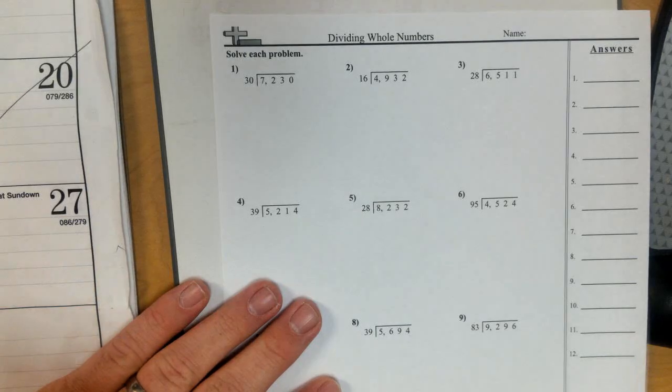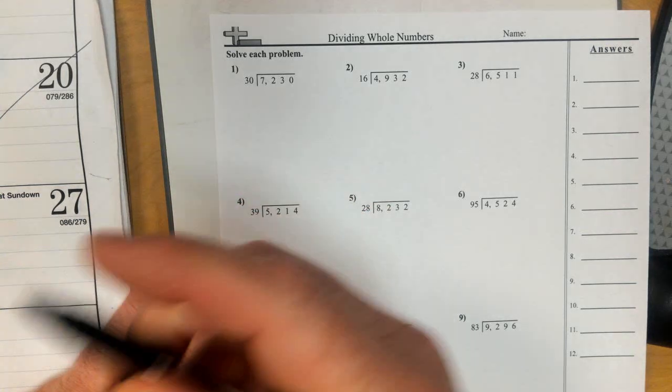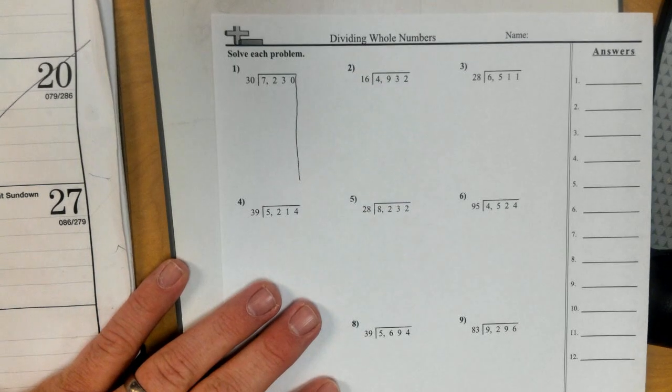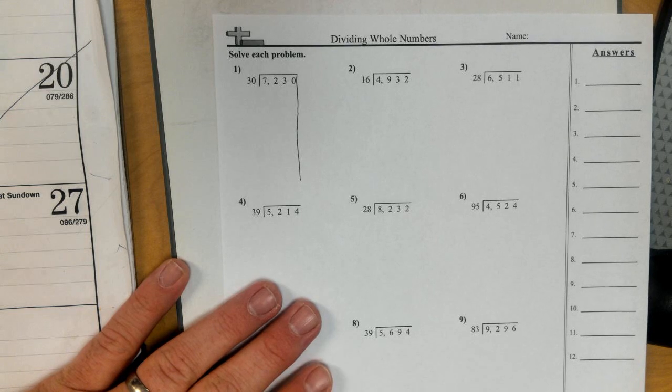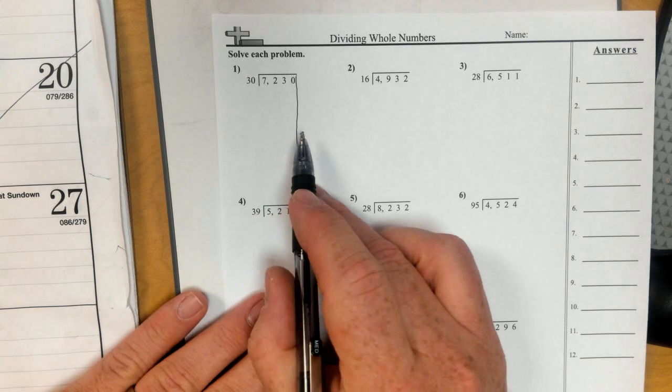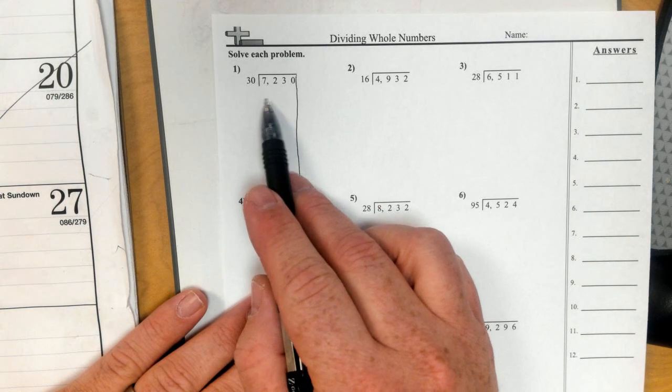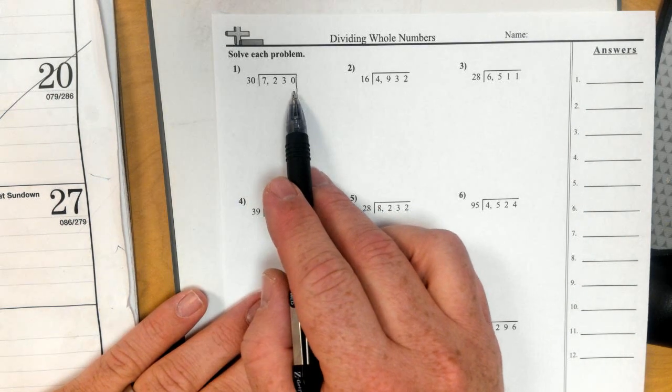Okay, so now I like to use the partial quotient method. Some people call it the forgiving method. So I take my division symbol and I drop my line down like that. Alright, so now when I do this, I'm looking for 30 times something that will get me close to 7,230.